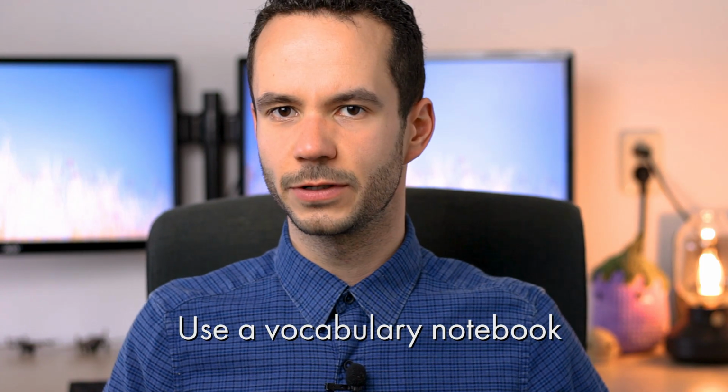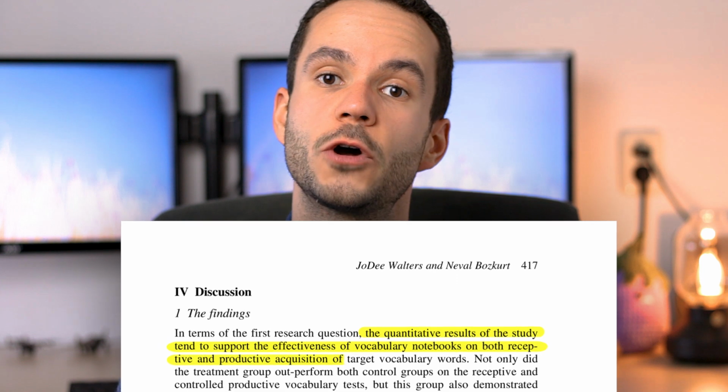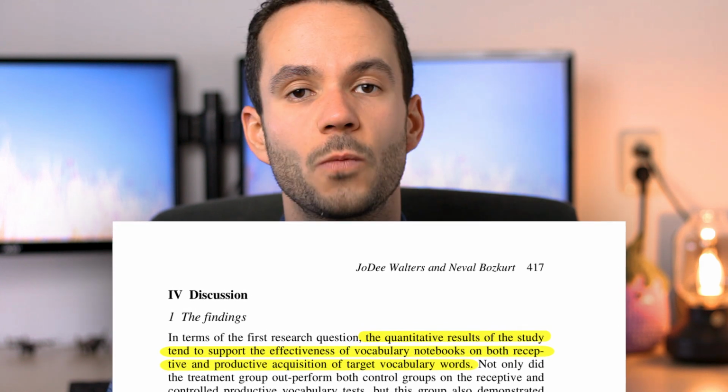Next, you want to make sure that you have something called a vocabulary notebook. Now, we can talk a lot about vocabulary notebooks because I love them. And research has shown that vocabulary notebooks are actually very useful when it comes to vocabulary learning. Not only do they stimulate active learning, which means that you pay attention to a word and then you write it down and you need to look up what it means, they also help you when you want to use the word in your own vocabulary. For example, when you're writing something or when you're talking to somebody.